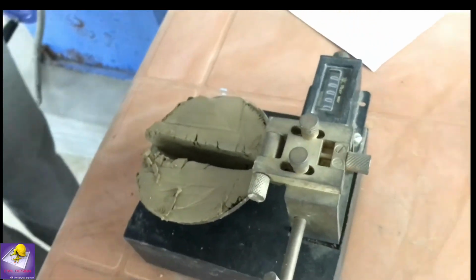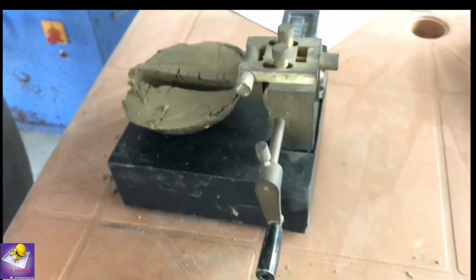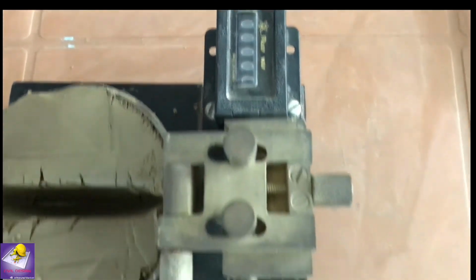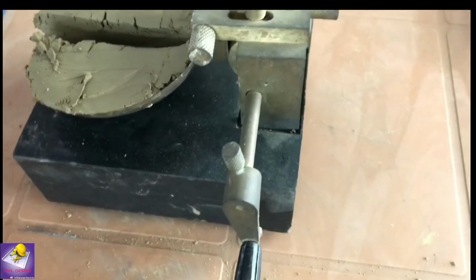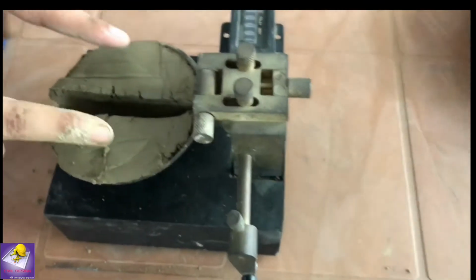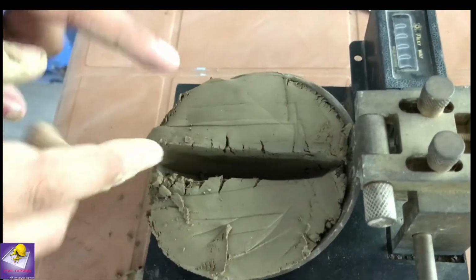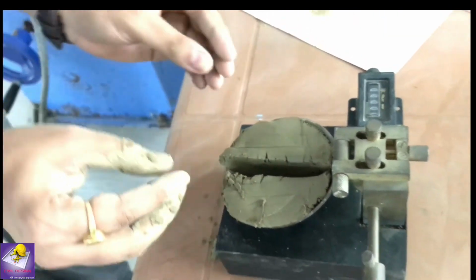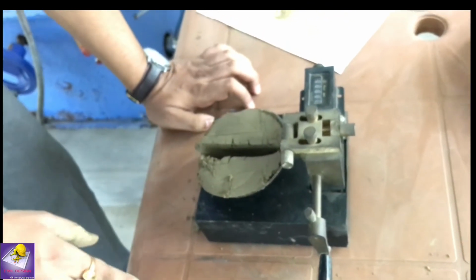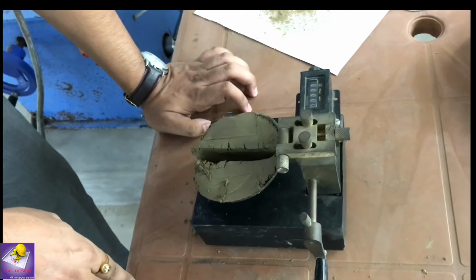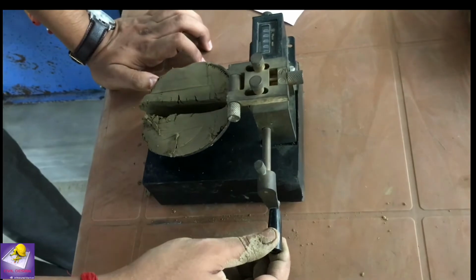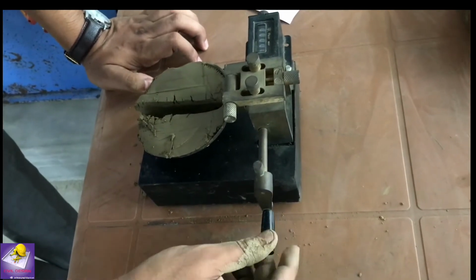Now this is the measurement of blows. We measure the number of blows till the two parts of the soil join with each other up to a length of 1.125 centimeter. So start the blows.